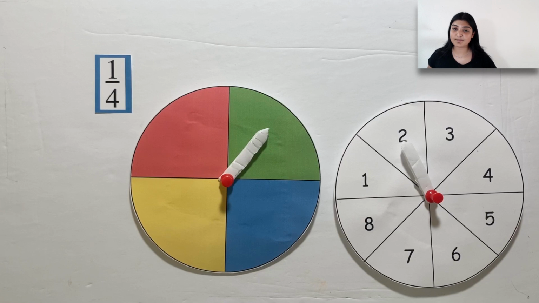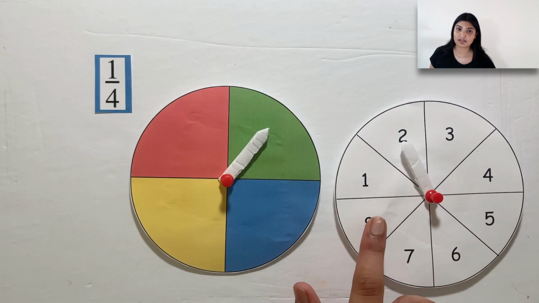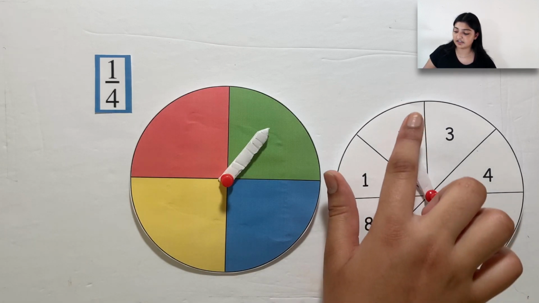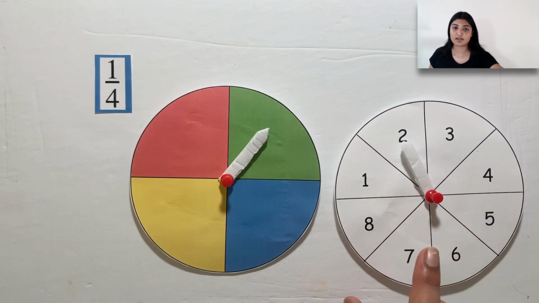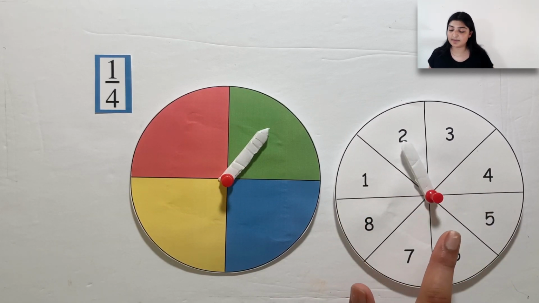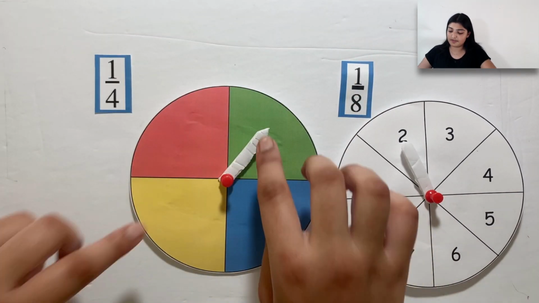Now, let's find the probability or chance of landing on 2 for this second spinner. There's one section labeled 2, and there's a total of 8 numbers. So I know that the probability of landing on 2 is 1/8.